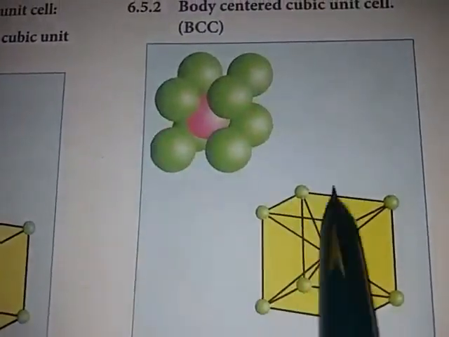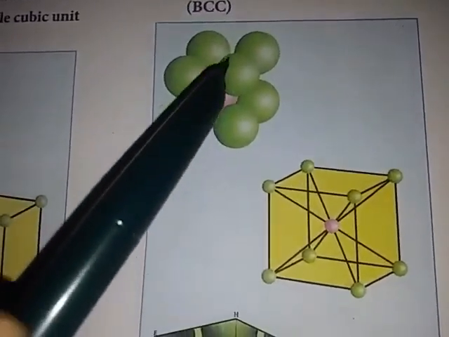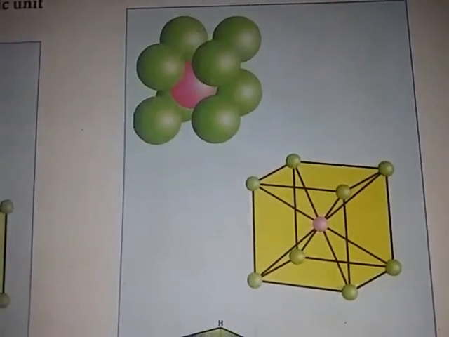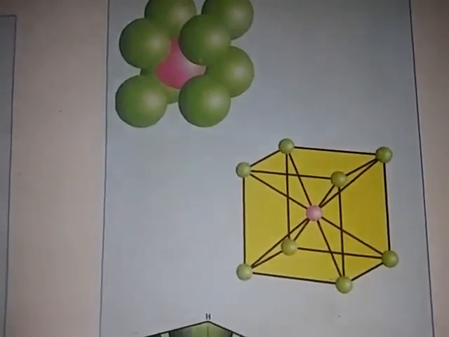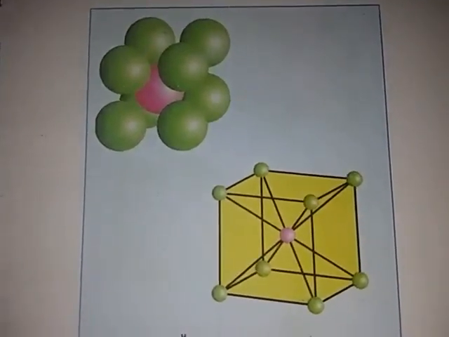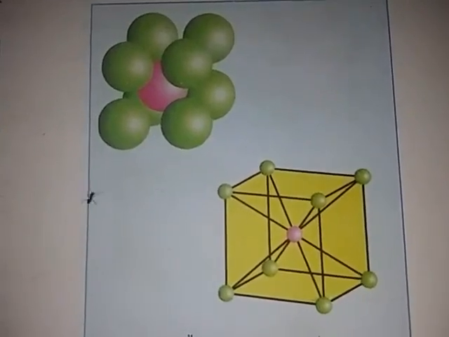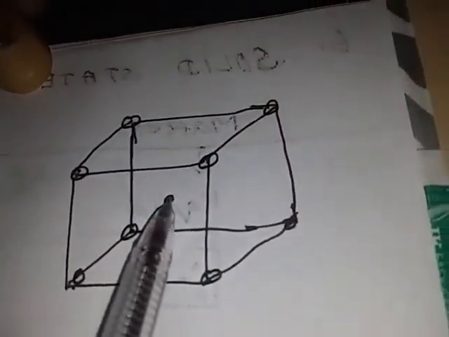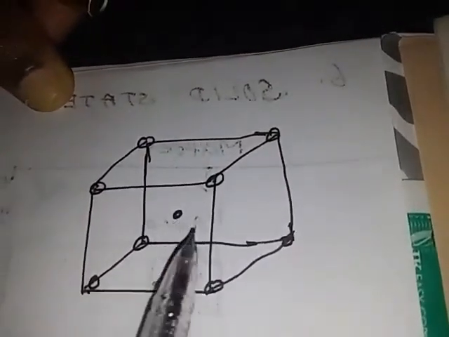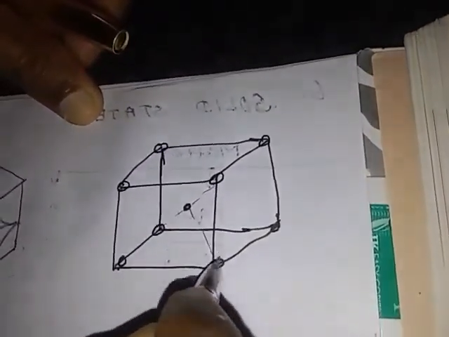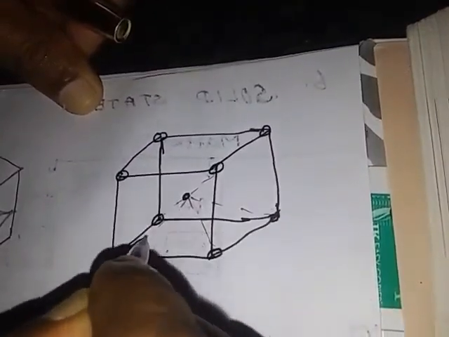So the total number of atoms present in the unit cell is 2. If you look at the diagram here, if this arrangement is shown three-dimensionally, one atom is surrounded by 8 other atoms. So the coordination number is 8. Each atom is surrounded by 8 nearest neighbors, the coordination number is 8, and the total number of atoms present in a body centered cubic unit cell is 2. In the body centered unit cell, an atom is present at the center of the body, and it is touched by the atoms present at the corners in this way.